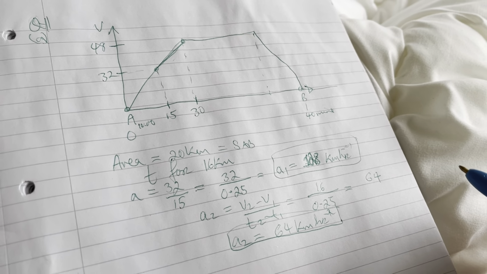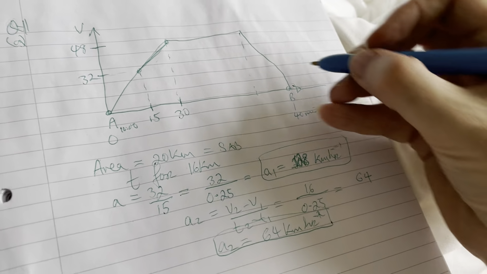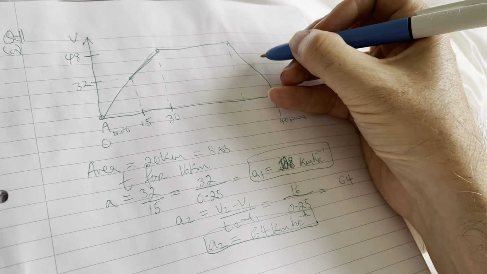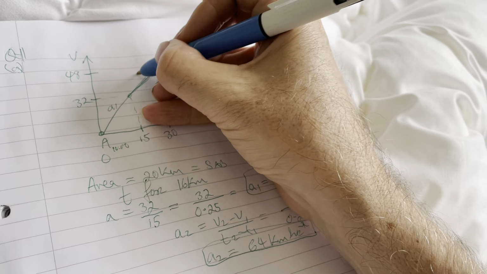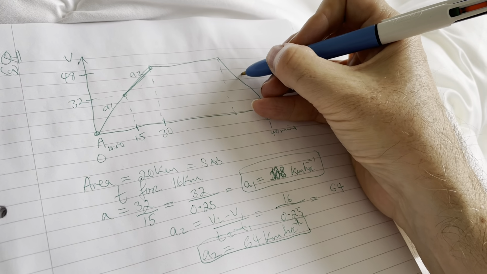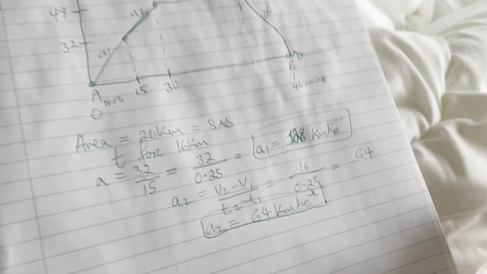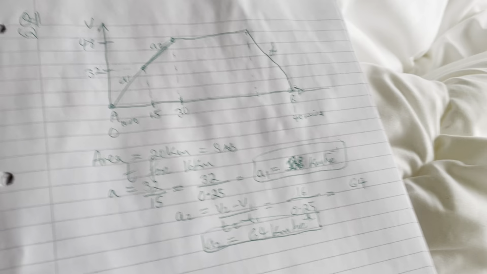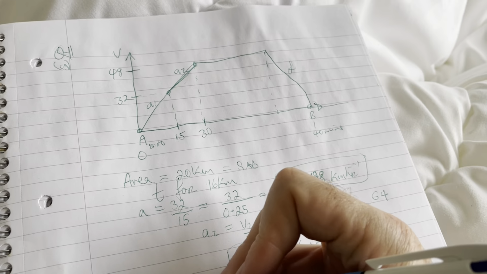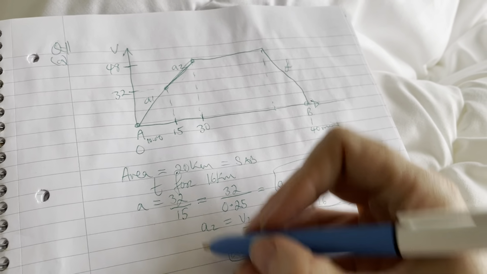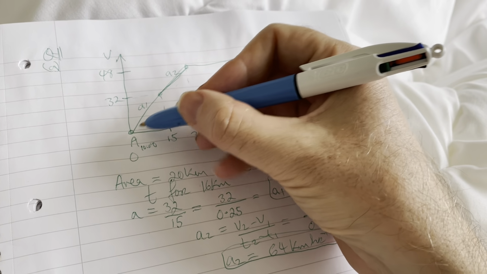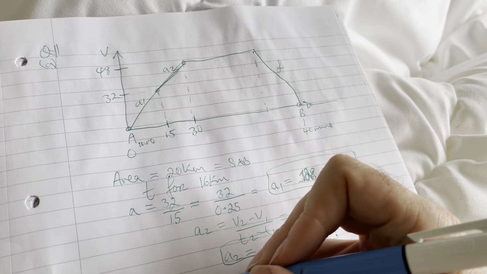So the time taken for the first 16 kilometers and the deceleration of the train. So that's your A1, that's your A2, and let's call that F, the deceleration. Well, so the total distance will be equal to half the base by the perpendicular height for this.